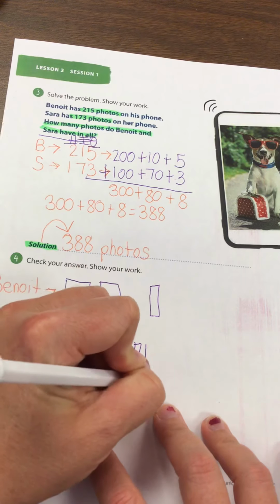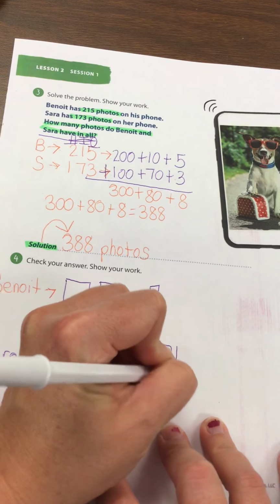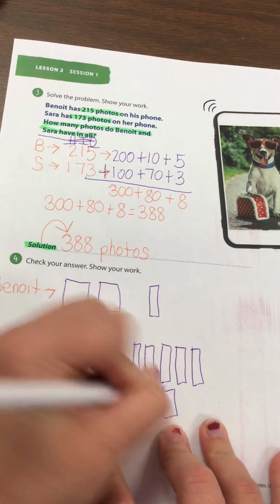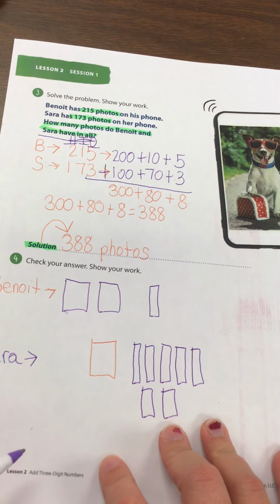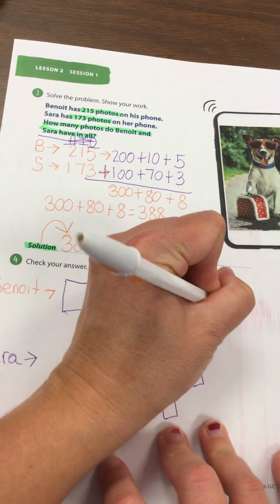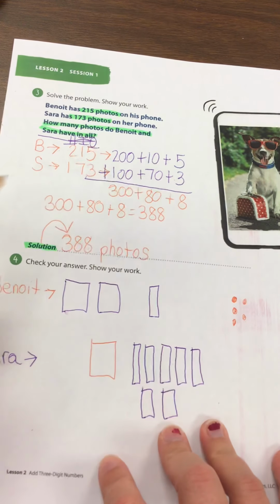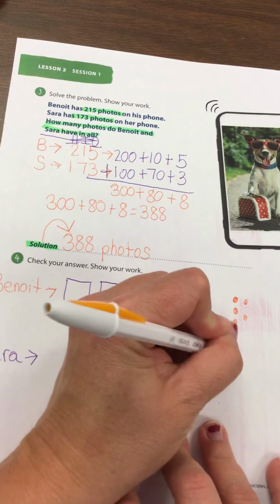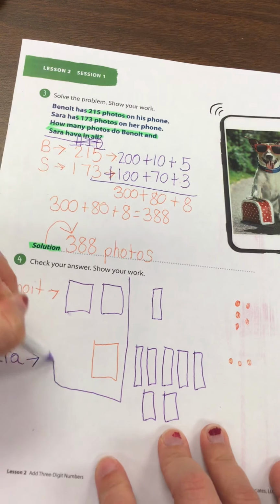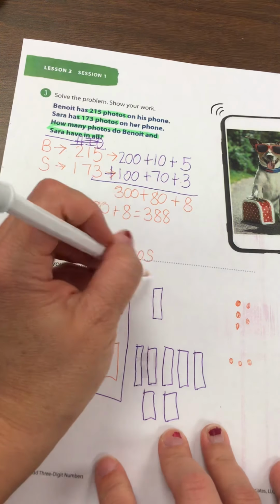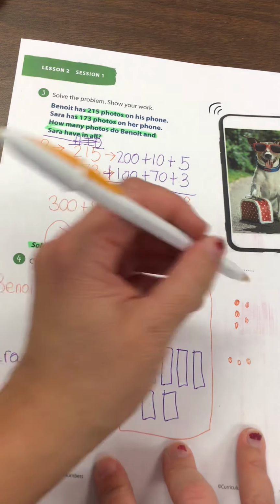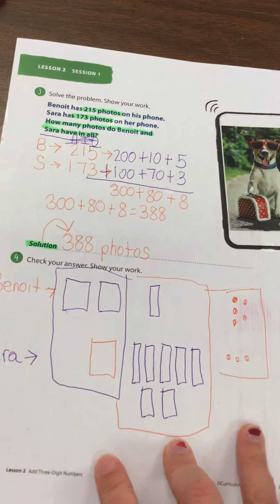1, 2, 3, 4, 5, 6, 7. Okay? And then how many ones? So Benoit had 5 ones. I'm just going to draw dots. 1, 2, 3, 4, 5. And Sarah had 3 ones. 1, 2, 3. So let's group those together. I'm going to draw a box. Let's group our hundreds together, our tens together. I'm sorry about my drawing. I'm not a good art person. And group our ones together.